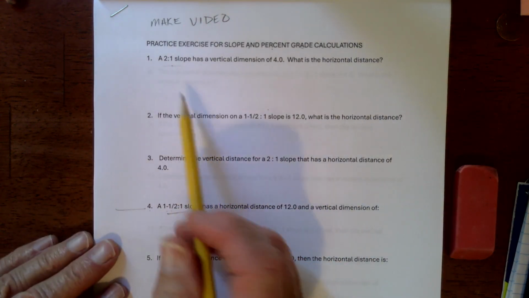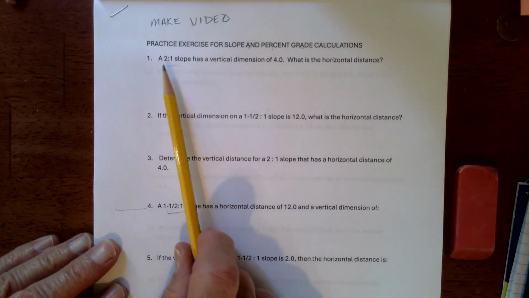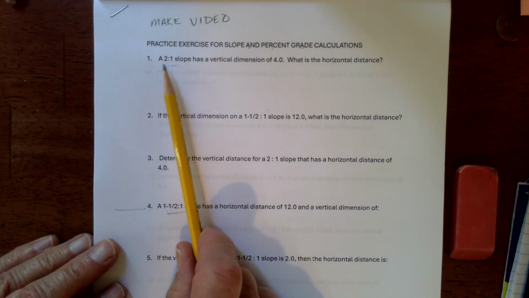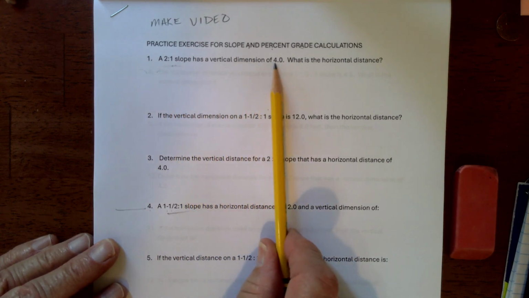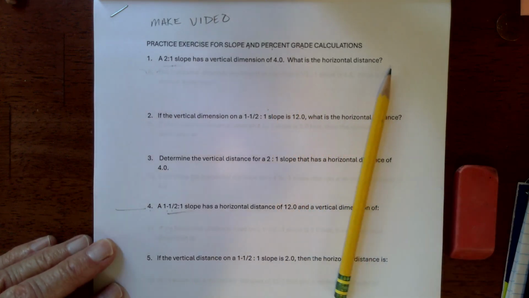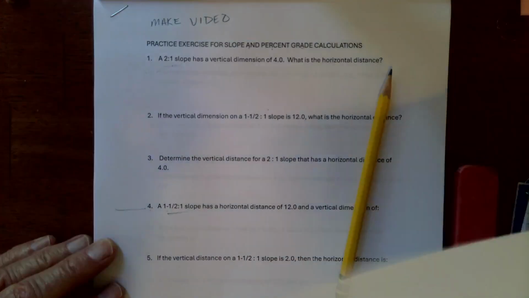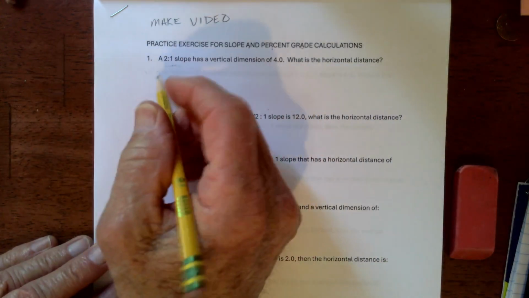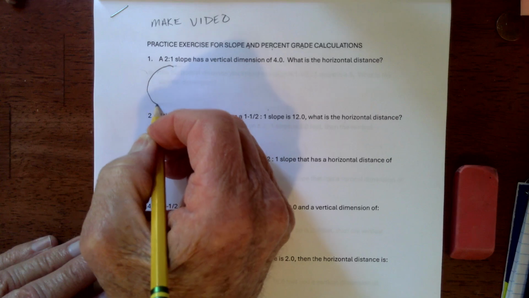So when we get here first, A, it's a sentence. A 2 to 1 slope has a vertical dimension of 4. What is the horizontal distance? Now, you could look over here and do that pretty quick, but let's just go through it. Repetition strengthens, and this is the way I've done it before.